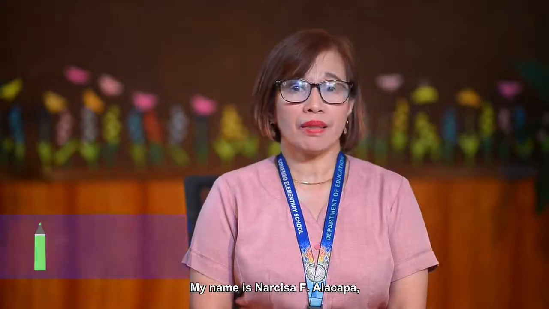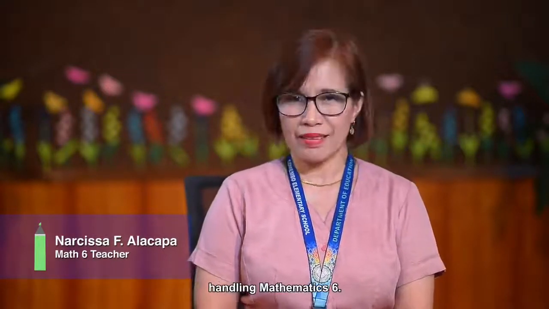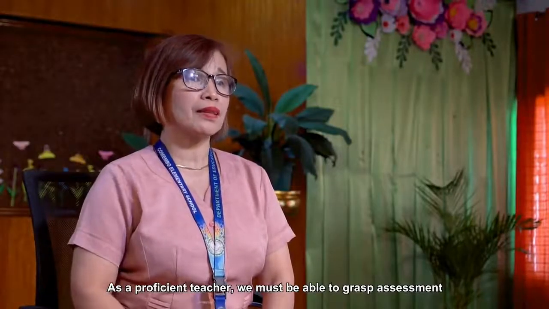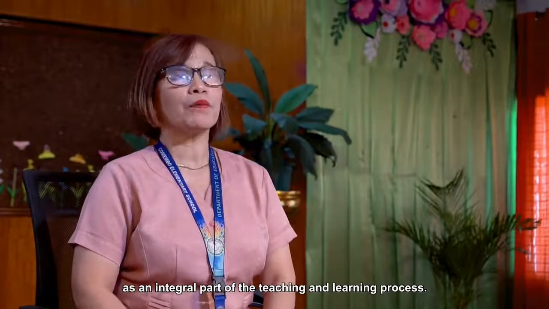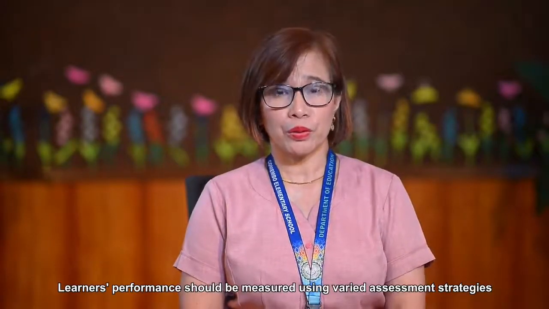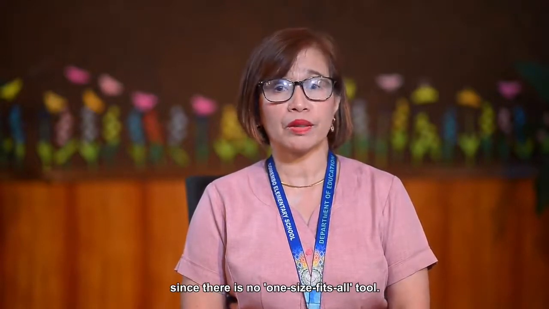My name is Narcisa F. Alacapa, a public school teacher handling Mathematics 6. As a proficient teacher, we must be able to grasp assessment as an integral part of the teaching and learning process. Learners' performance should be measured using varied assessment strategies since there's no one-size-fits-all tool.